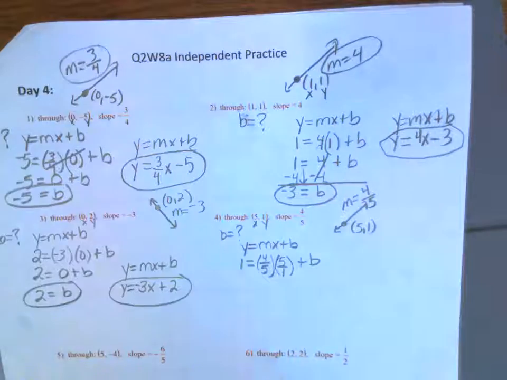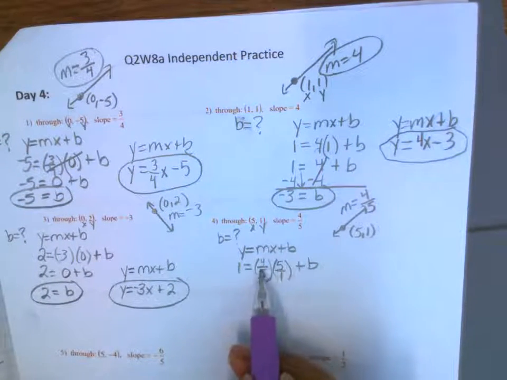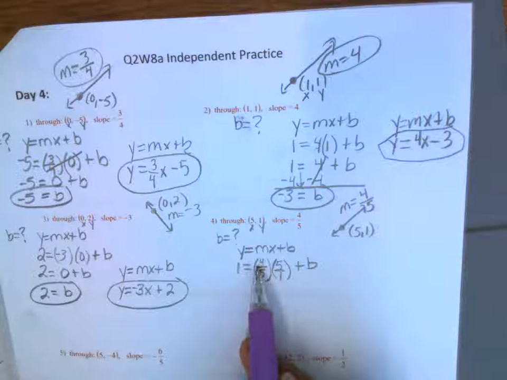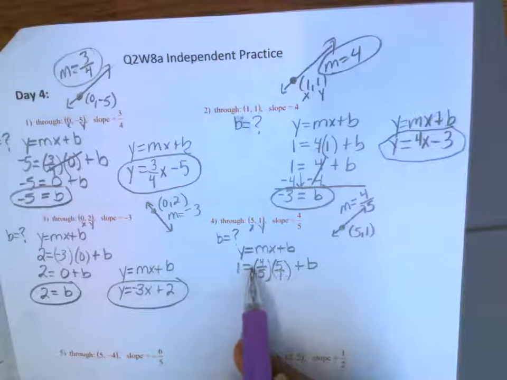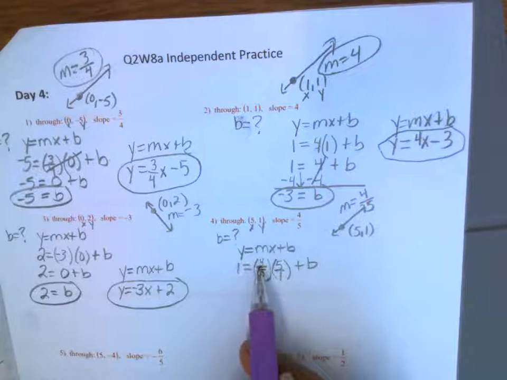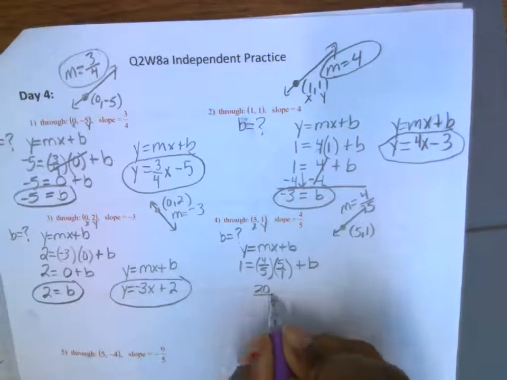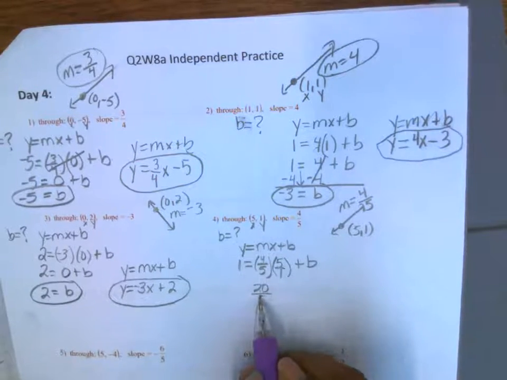All right, so now you're going to solve for b. In order to solve for b, you have to multiply this first. Look at how Miss Ray is going to multiply: straight across. When you're multiplying fractions, you multiply straight across. So 4 times 5 is 20, that's 20 as my numerator, and 5 times 1 is 5.